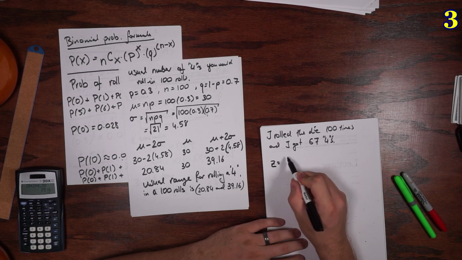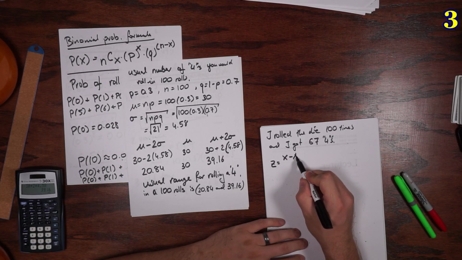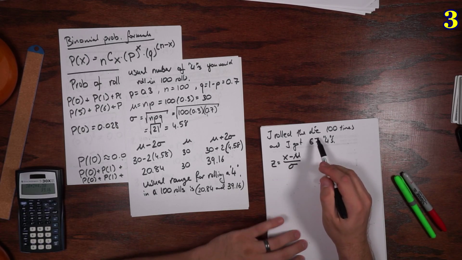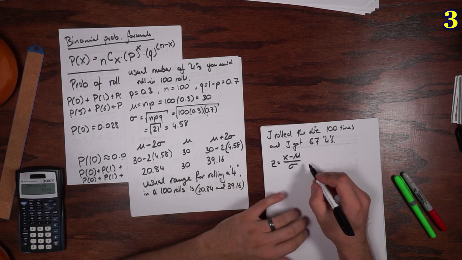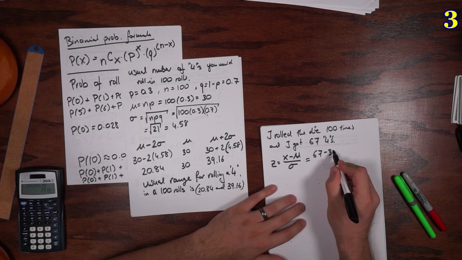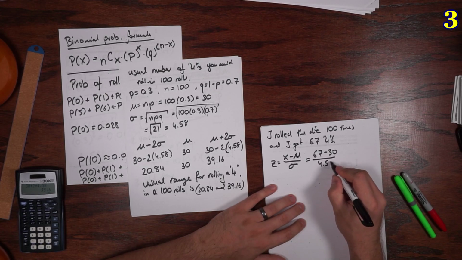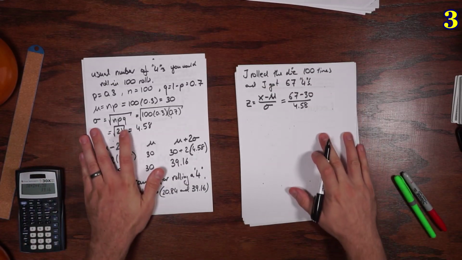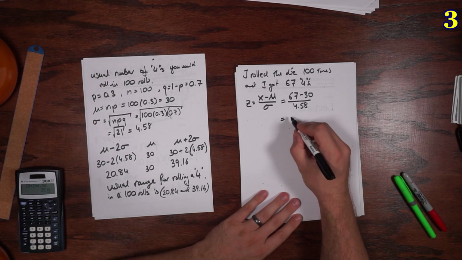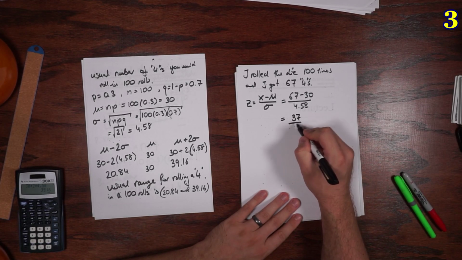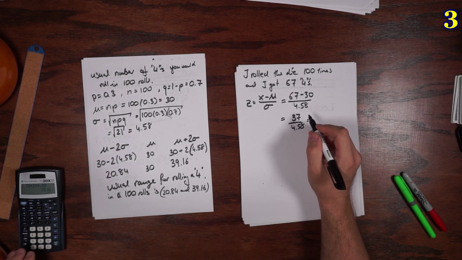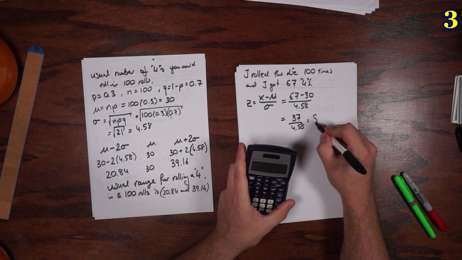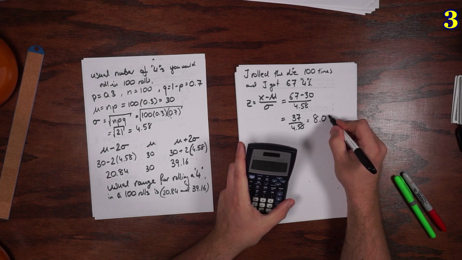If I use the z-score, which says x minus mu divided by sigma, this will give me the number of standard deviations my score is away from the mean. So that's 67 minus 30 divided by 4.58. So that equals 37 divided by 4.58, and I get 8.079.